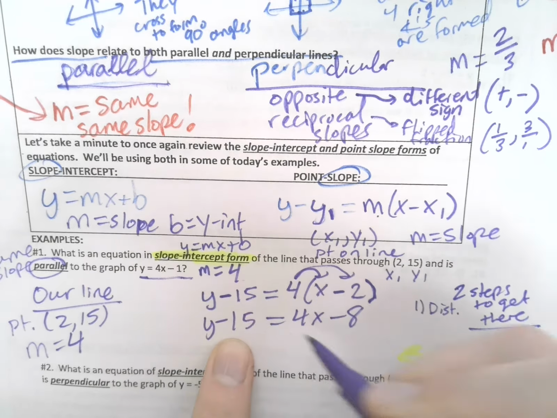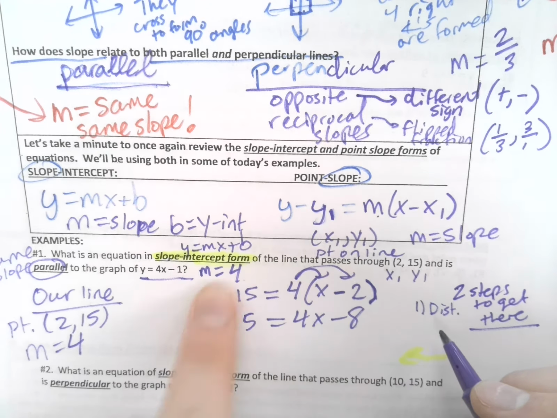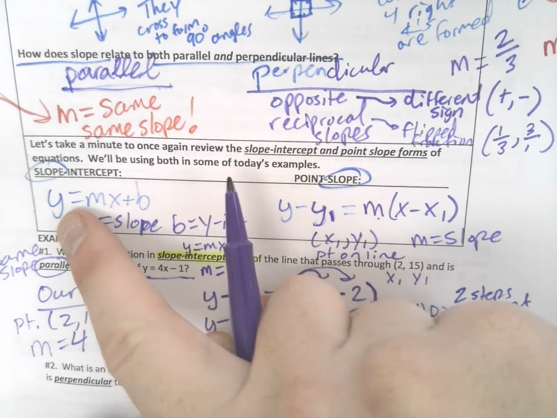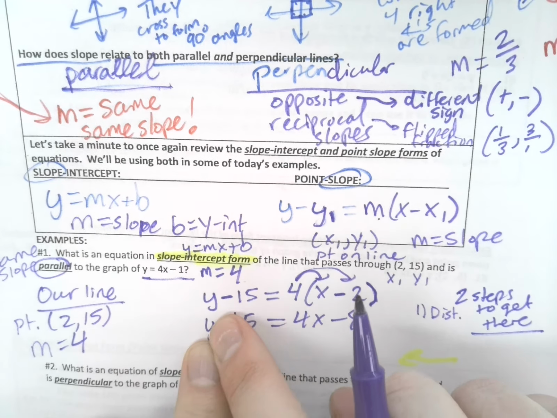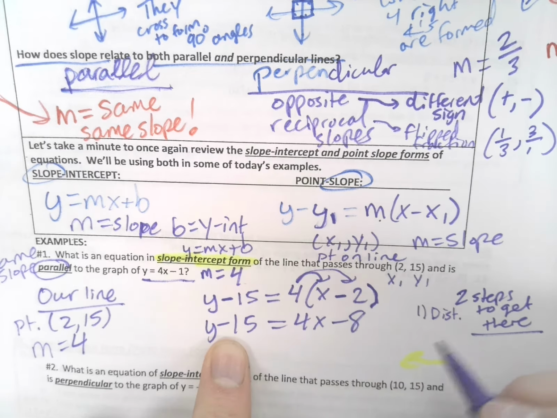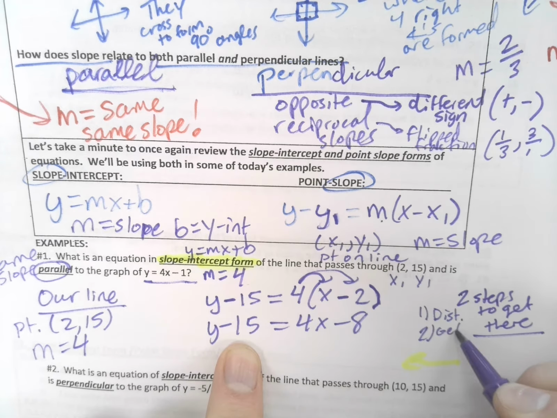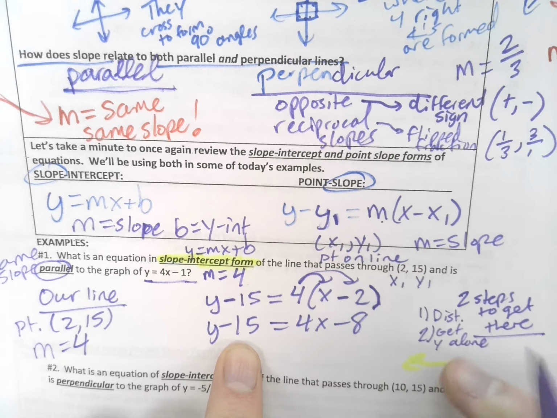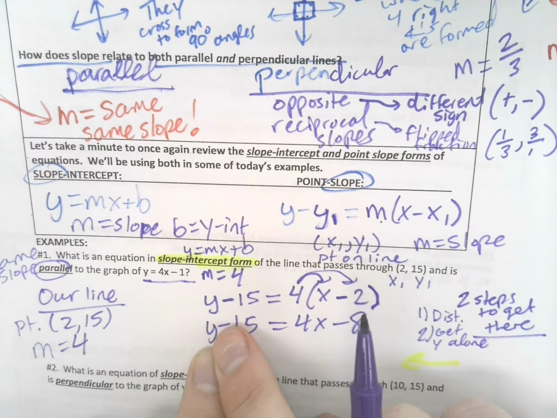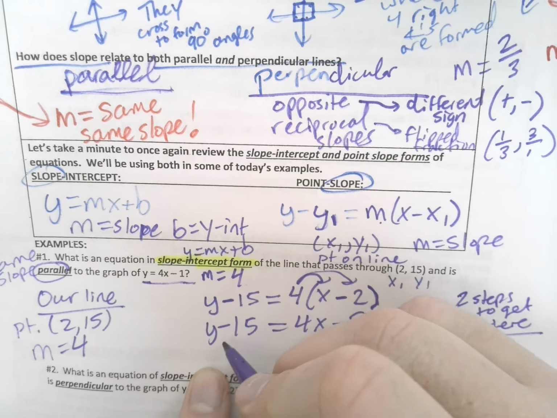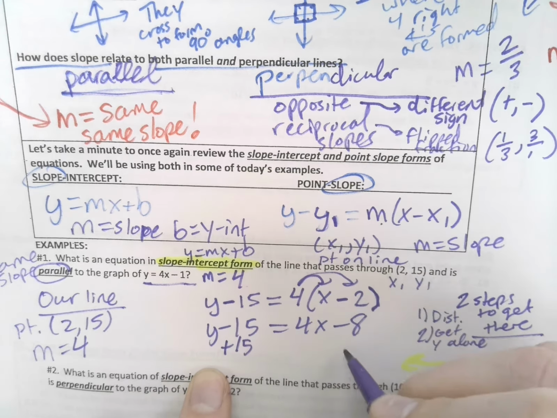Y minus 15 still chilling over here. Okay, hey, we're close. We just need to get y by itself. Right now, y has a minus 15 next to it. So step 2, get y alone. So if it's y minus 15, couldn't we add 15 over?